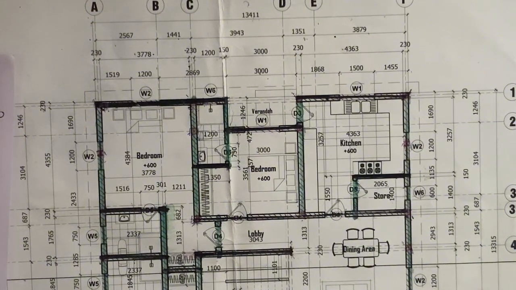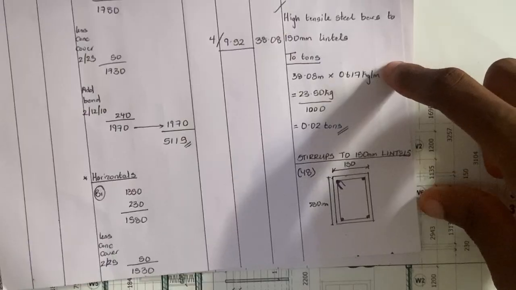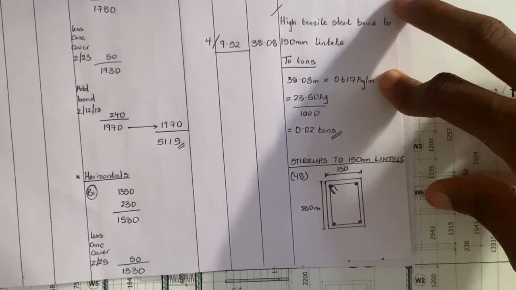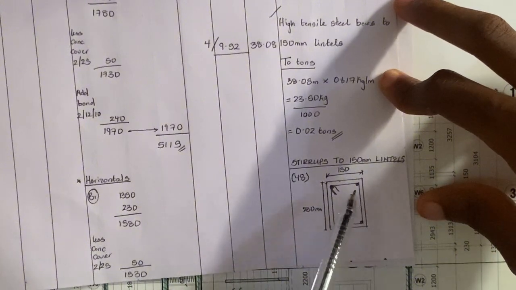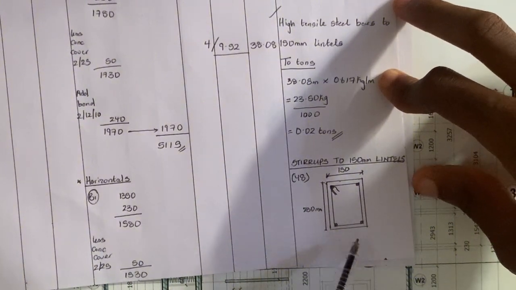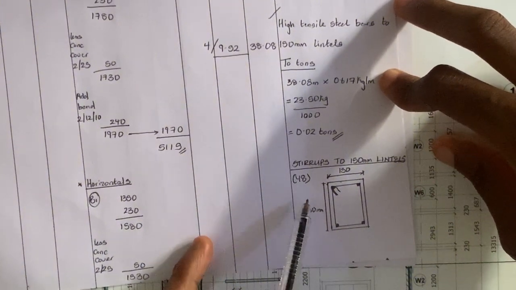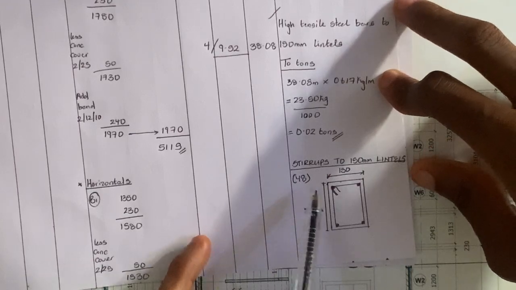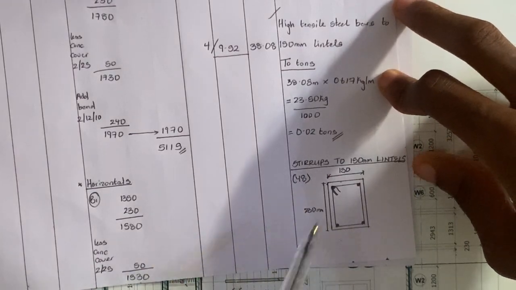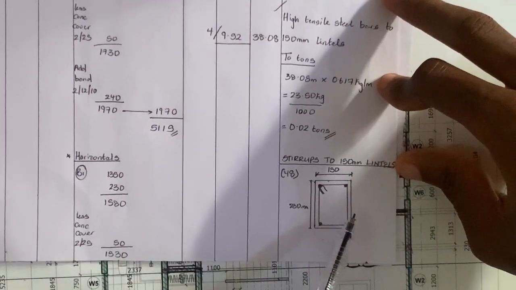So how do we determine the length of our stirrups? We have to bring out the caricature section of our 150 mm lintels. So as you can see, the reinforcement that we're going to be using as our stirrups inside the 150 mm lintels would be Y8.